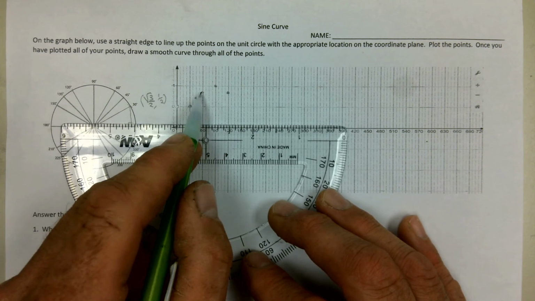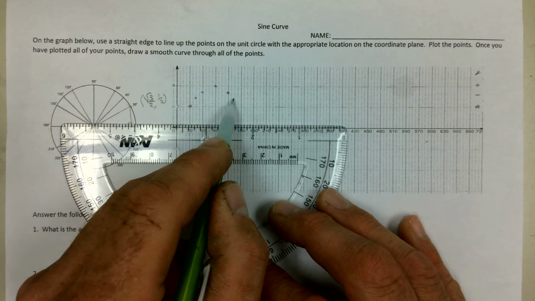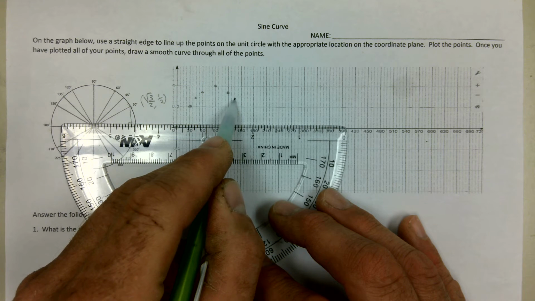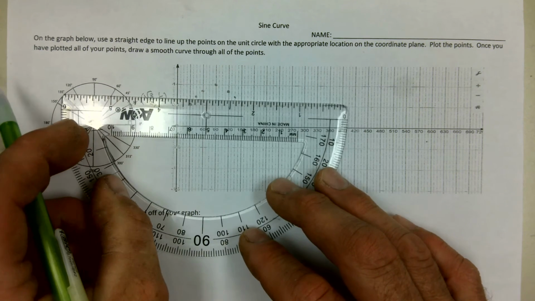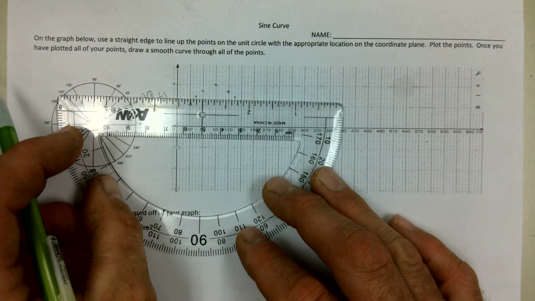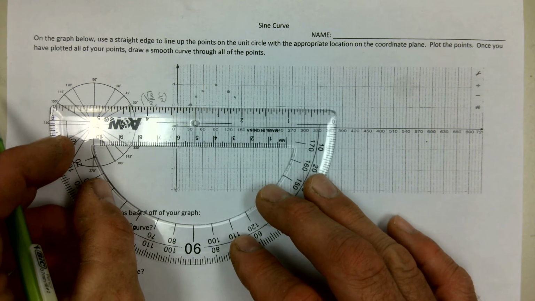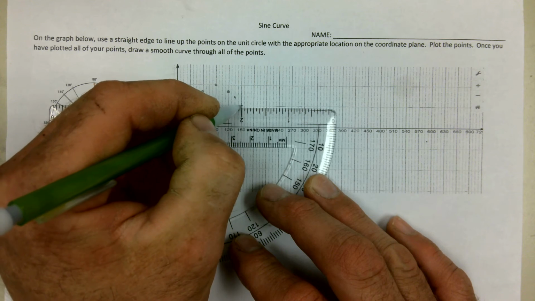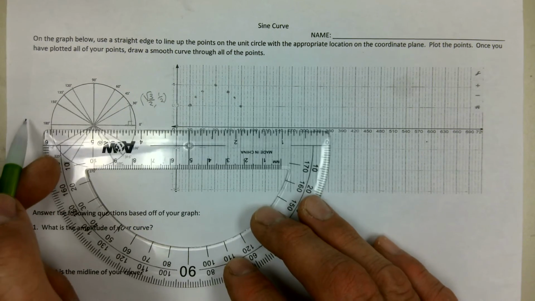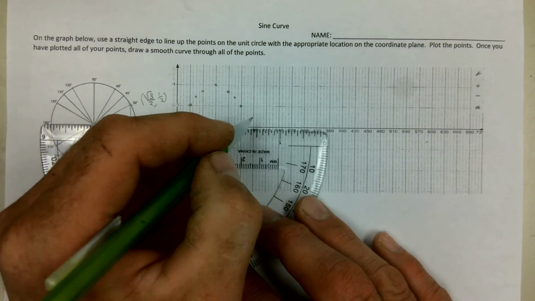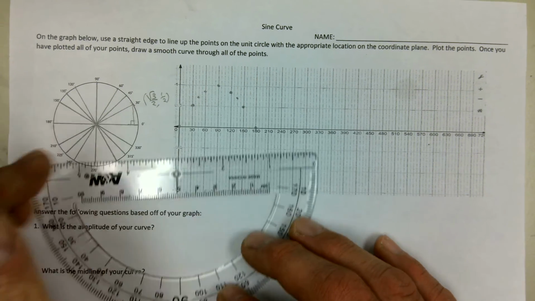At 135 will be the same height as we have down here. Again, we're going to approximate, but that should be in a nice linear line. Then at 150, we're going to be down here at 1/2. And then at 180, we'll be back down to 0.